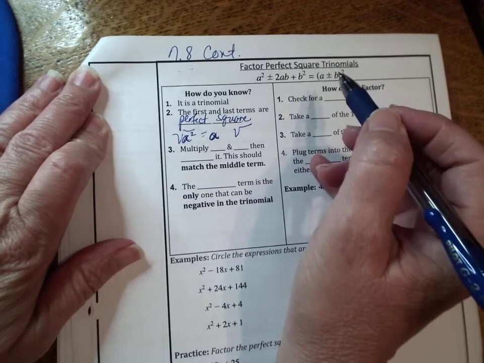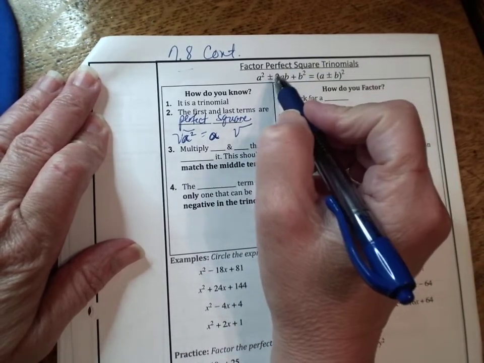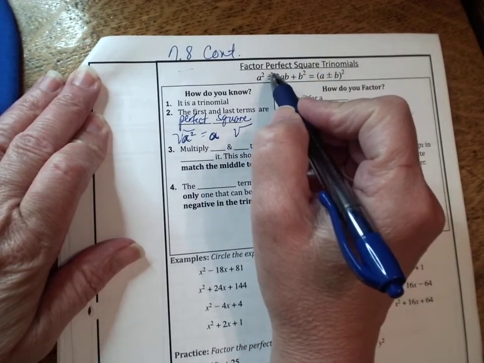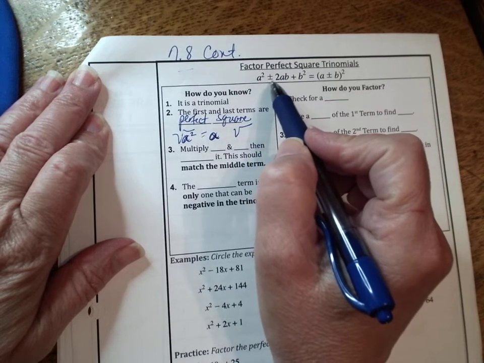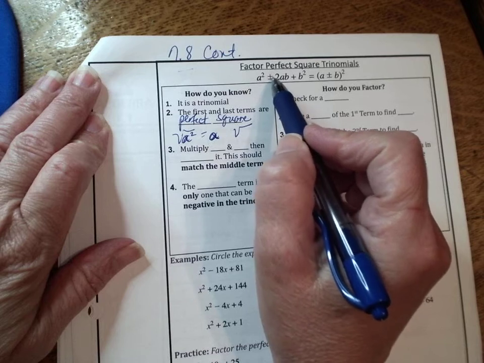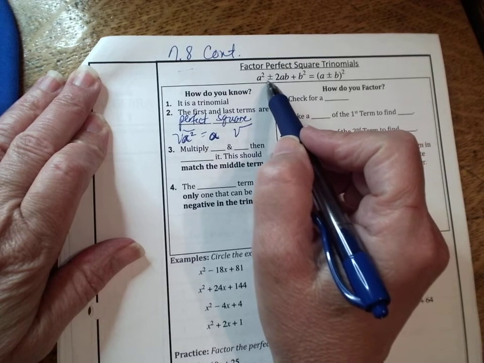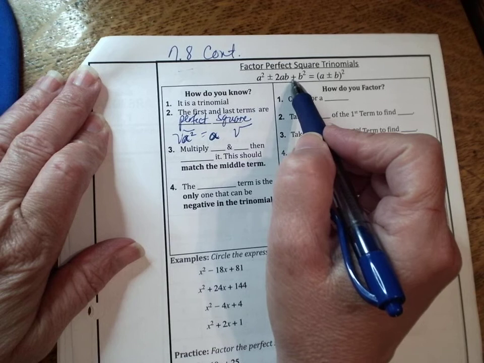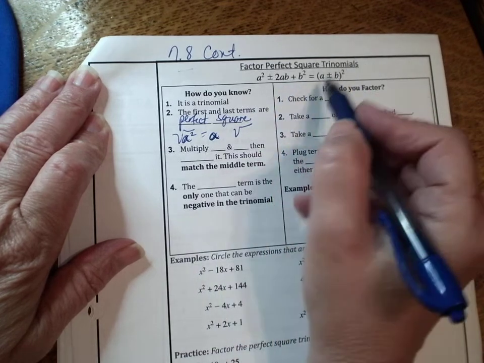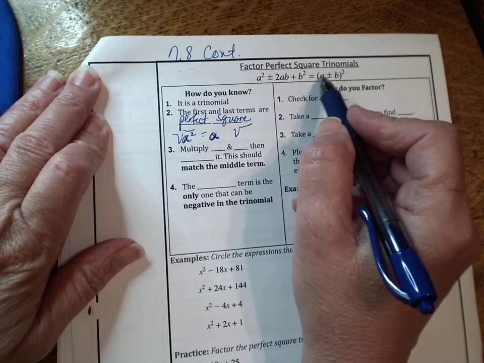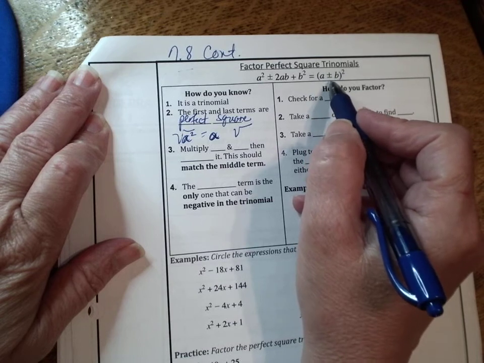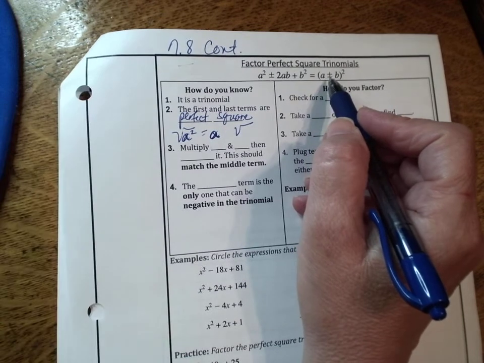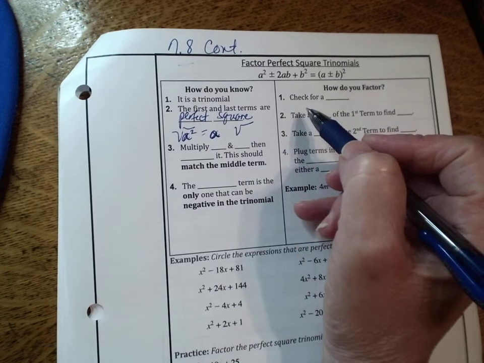Now, one thing I realize is that I can't remember if I showed you this symbol or not, but when it has a plus and a minus like this, that's your positive and negative. So that's like addition or subtraction. This one just has to be addition. We'll talk about that here in a second. So you can either have a plus b squared or a minus b squared.